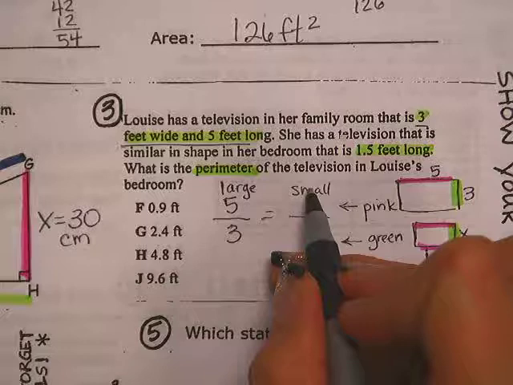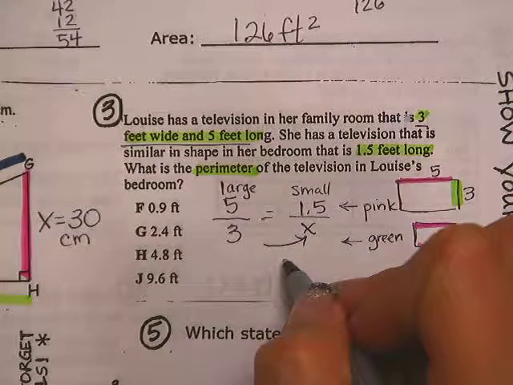Then I'm going to color code either long or short, or I can even do like pink, because I've color coded in pink, and I've also color coded in green. Now obviously if you've used different colors, then these would have to be different labels. So large pink. Large pink is 5. How about large green? Large green is 3. Both of these numbers came from the large shape, and we've corresponded with these. So small pink is 1.5, and small green, unknown.